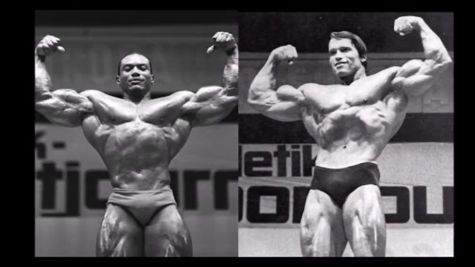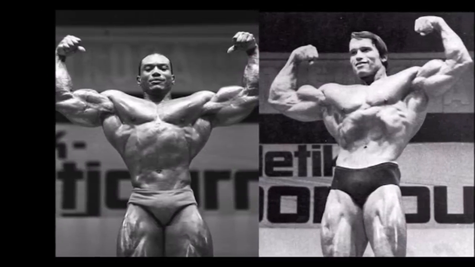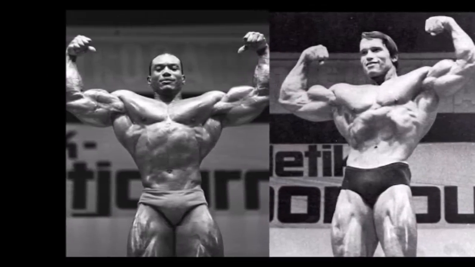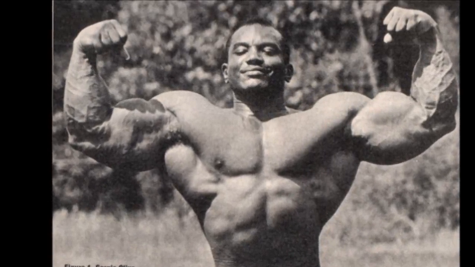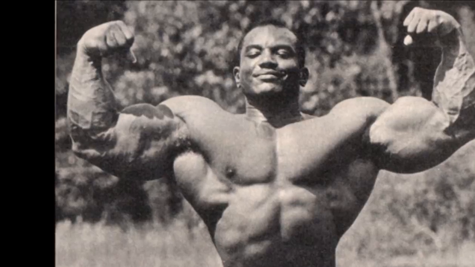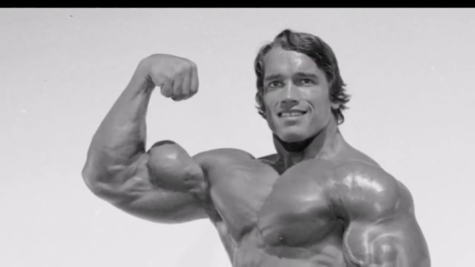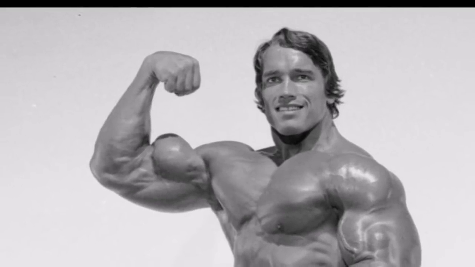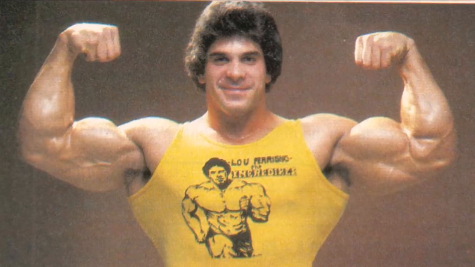So if we go back to the early Mr. Olympias and you take Sergio Oliva, for example, another guy with a long bicep head, you can see the bicep goes all the way to the forearm, very long and thick bicep. He had a rivalry with Arnold Schwarzenegger, very famous for having the very peaked, very short bicep heads. Then in the Pumping Iron documentary, Arnold versus Lou Ferrigno. Lou Ferrigno, a guy, again, who has famously long bicep heads, Arnold having famously short bicep heads.